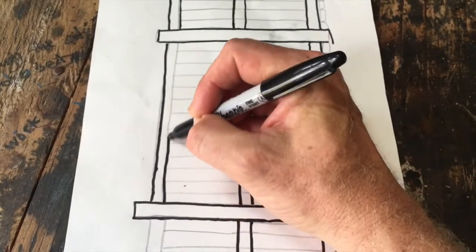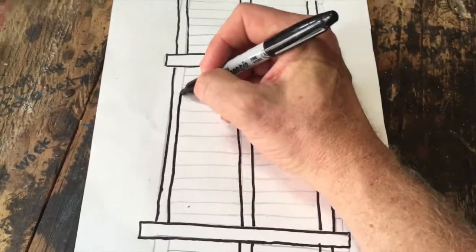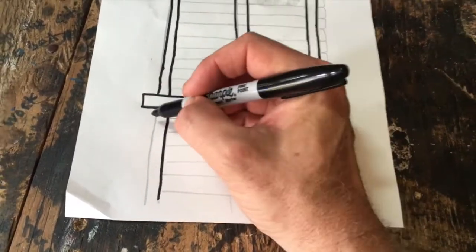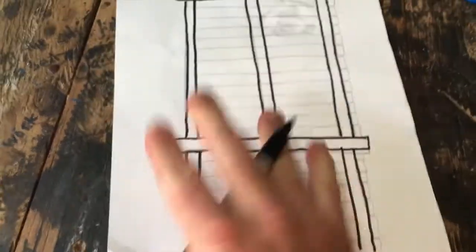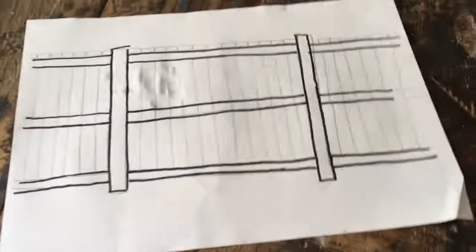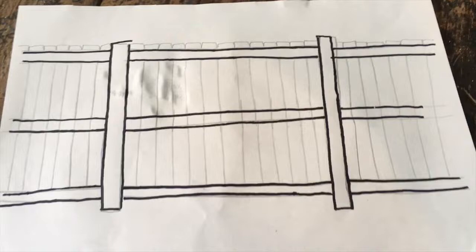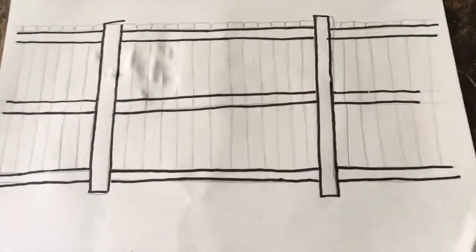Which is what I love about drawing this fence. It's very, very relaxing. It's very simple to draw. It's very satisfying. So, this is kind of showing you how I'd approach the drawing of the fence. We'll do another drawing to add other things later.